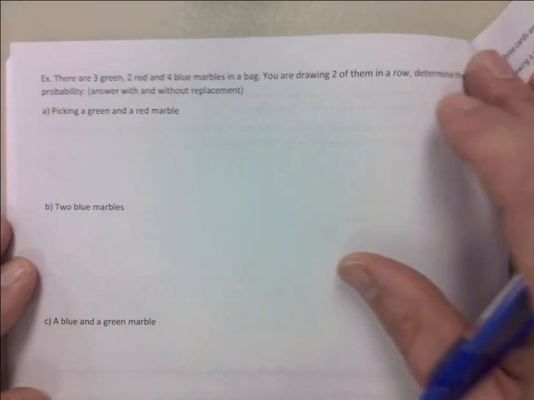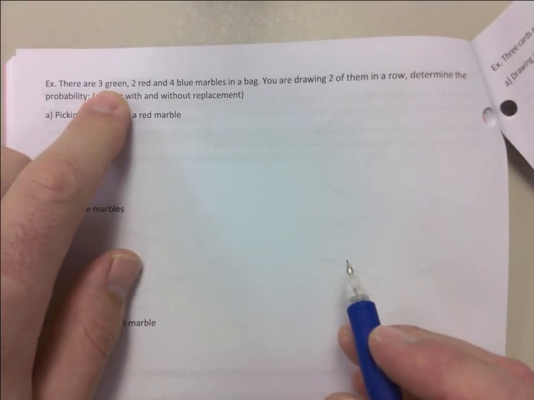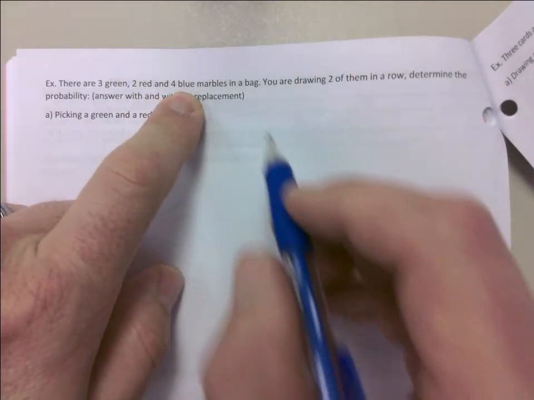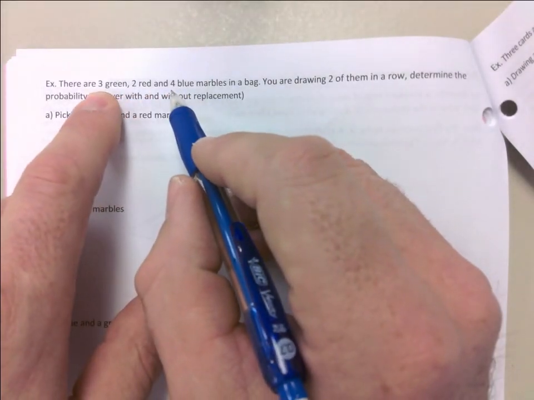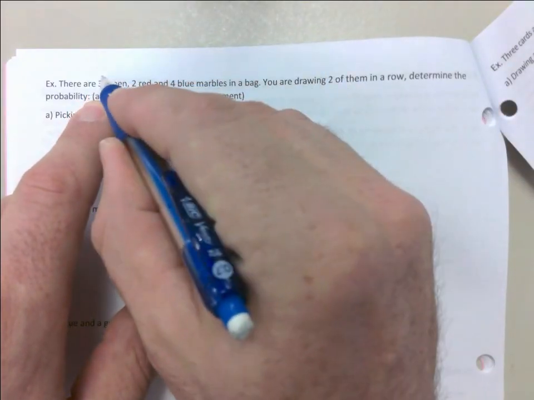I'm skipping the official intro to this topic, and I'm going to go straight to an example. I think you're going to get it. And then tomorrow I will do the actual official reason why this is, okay? Okay, so there are 3 green, 2 red, and 4 blue marbles in a bag, right? So right off the top, we've got 9 total.